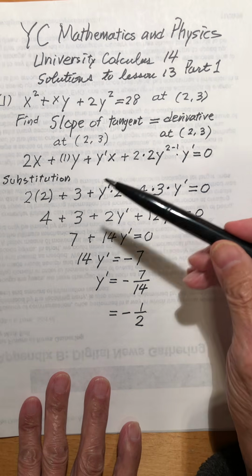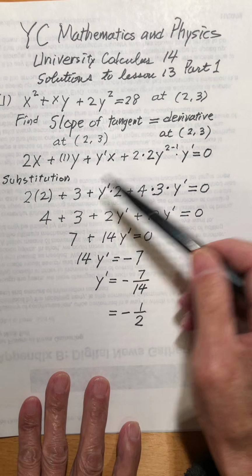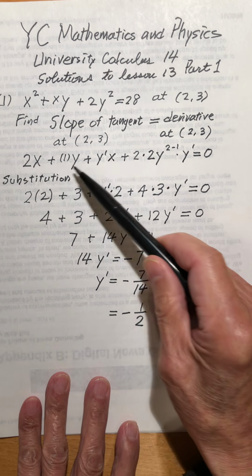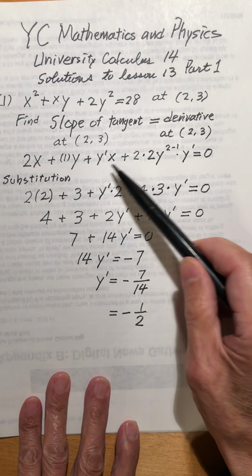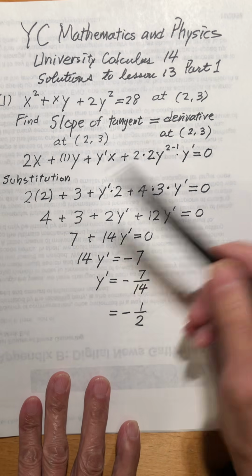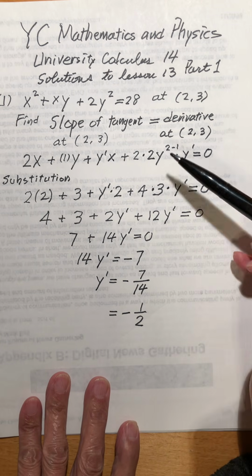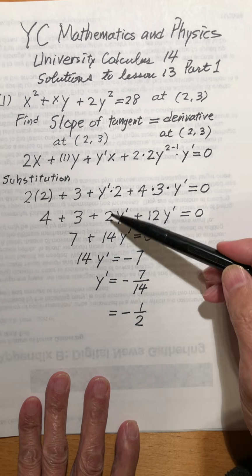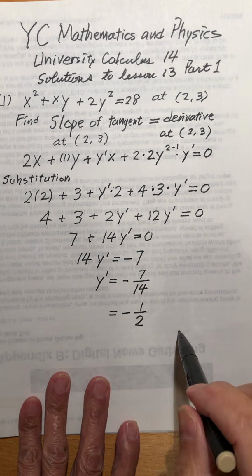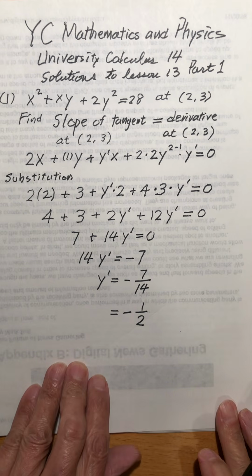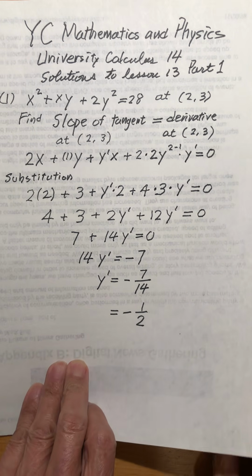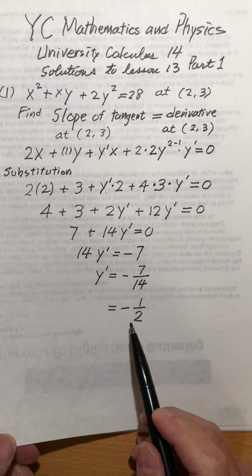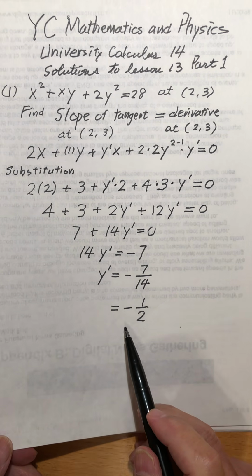I do the substitution immediately instead of simplifying this line to find y prime on the left-hand side. So I just substitute (2, 3) into this, and I have the answer. This is question 1. And this is the answer we gave in our Lesson 13.